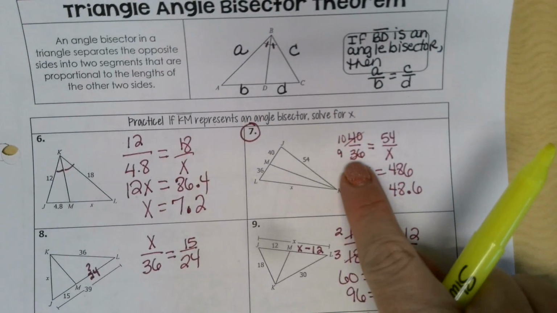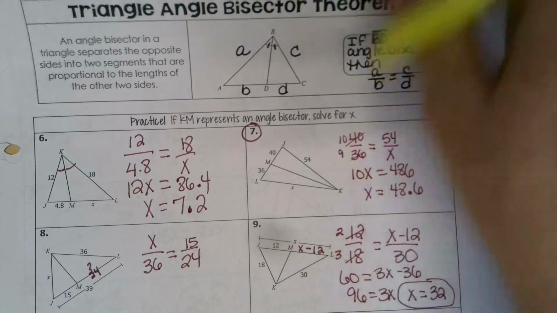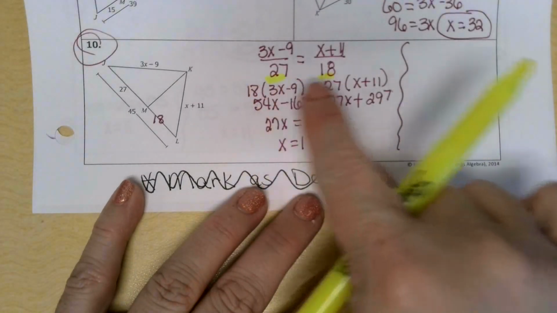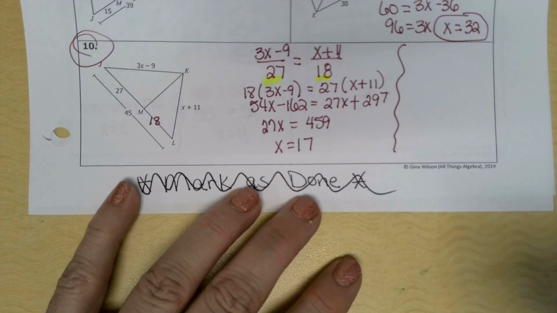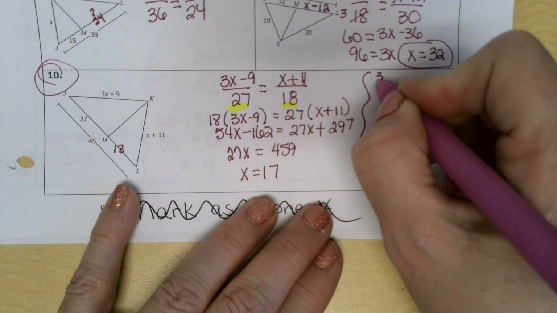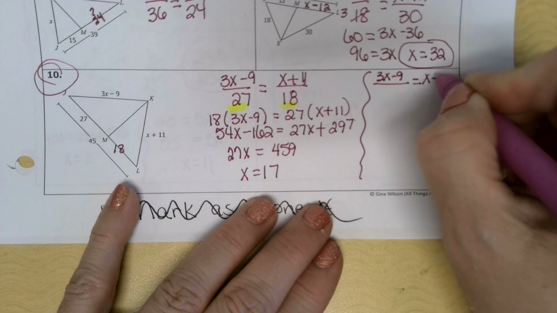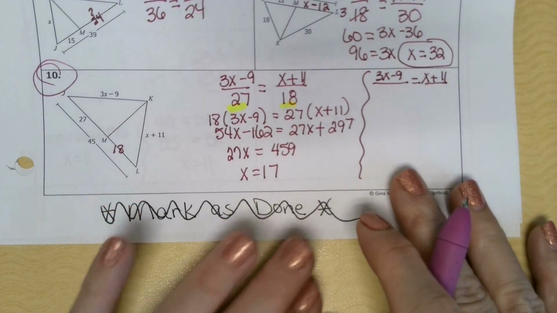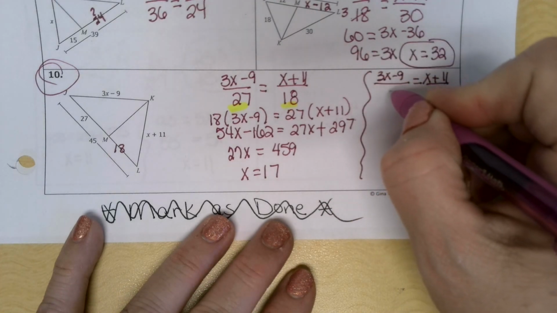So remember what I did here. I could reduce these numbers and make smaller numbers in my problem. You can also do that once you get your problem set up if you have numbers on the bottom that can be simplified, or the top. So I just want to show you. What goes into 27 and 18? 9. Okay, so 9 goes into both of those.